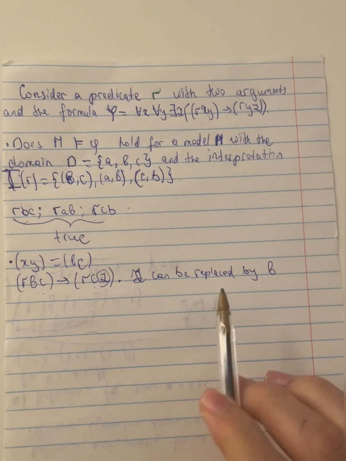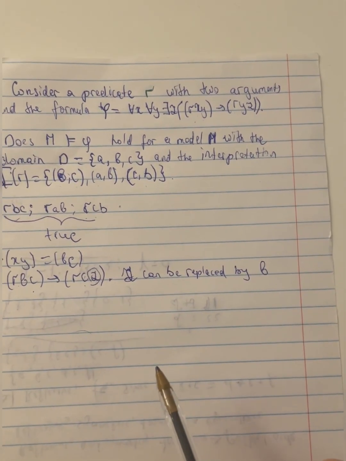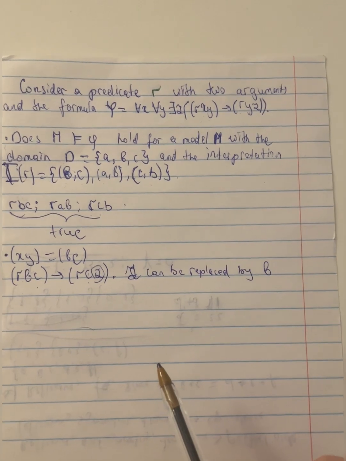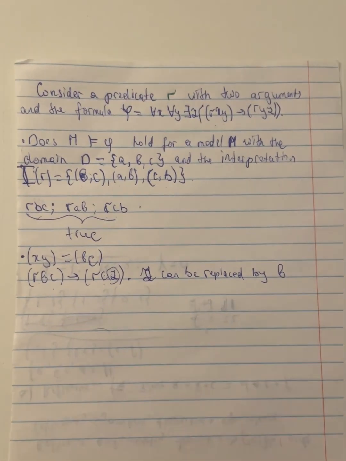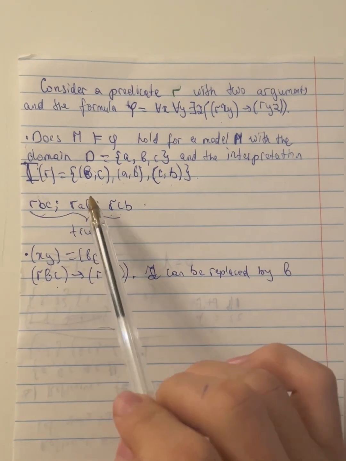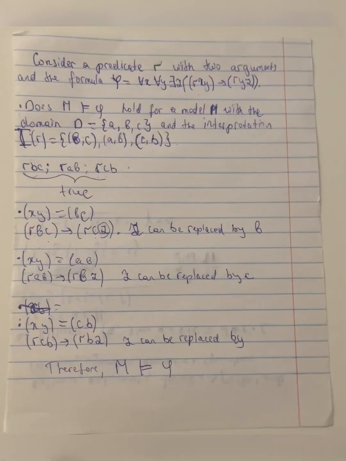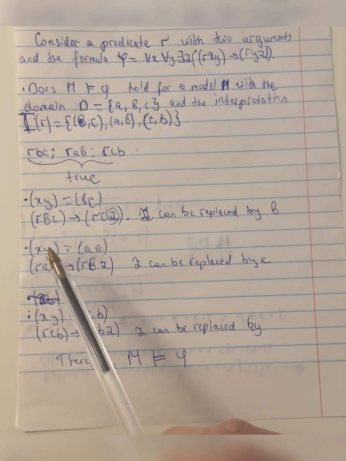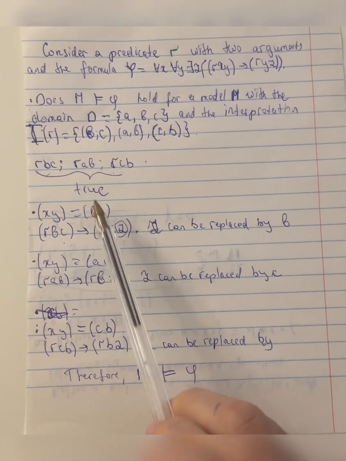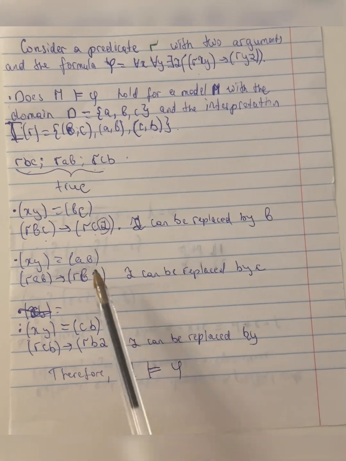Here we write Z can be replaced by B. Then now for XY we put the second one, AB.